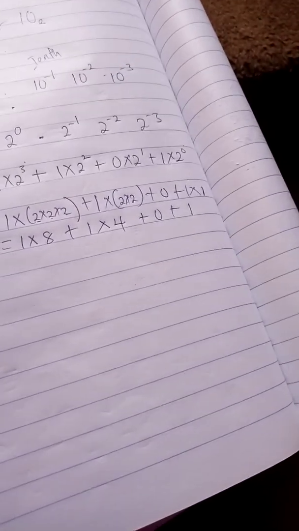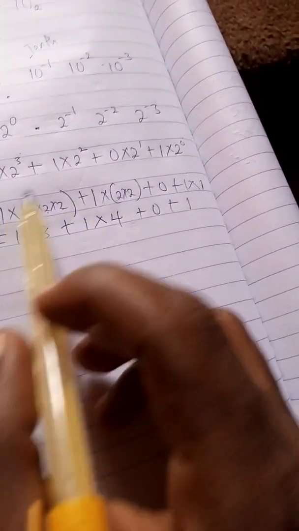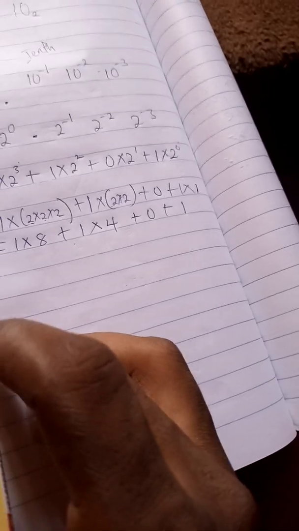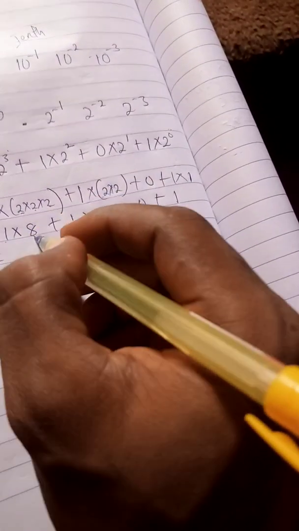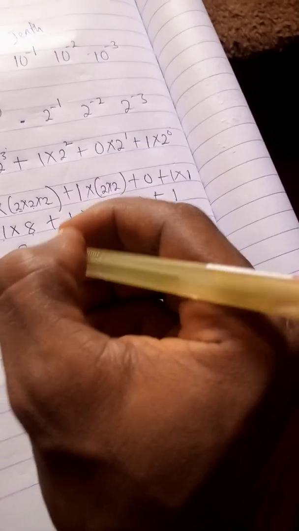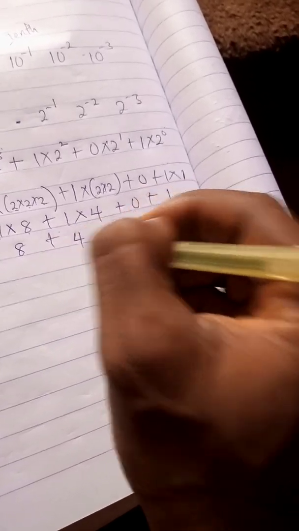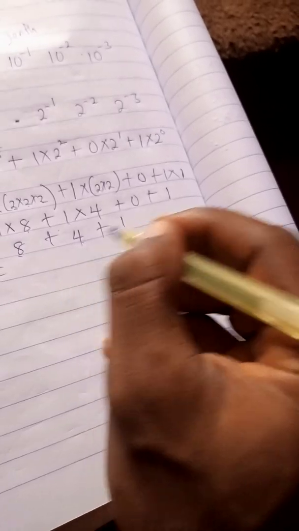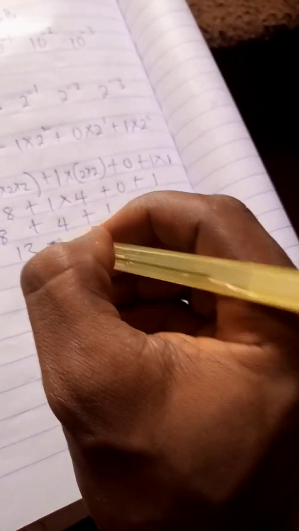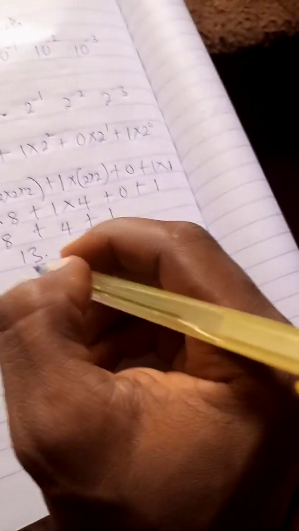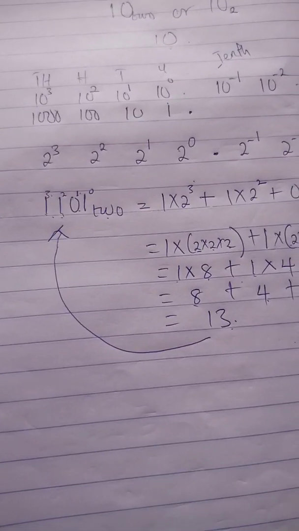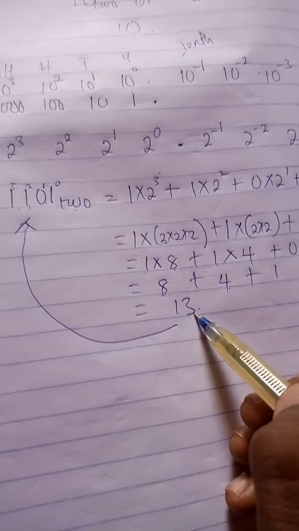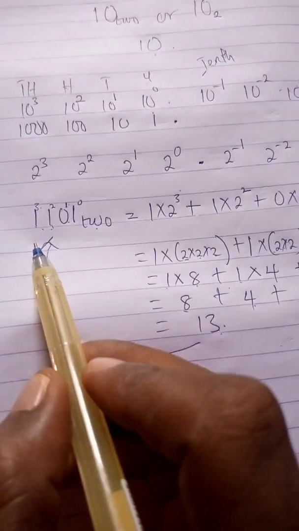Now what we are doing is converting it to decimal. If we add everything, 1 times 8 is 8, plus 1 times 4 is 4, plus 1. 8 plus 4 is 12, plus 1 is 13. So it means 13 in decimal is equal to this in binary.